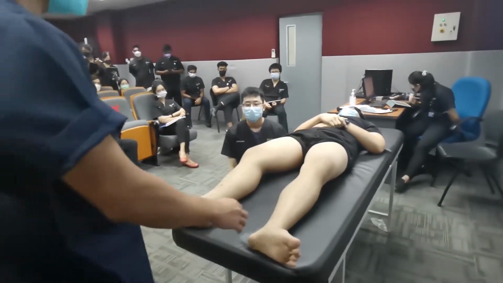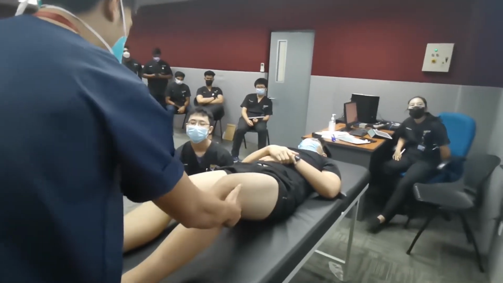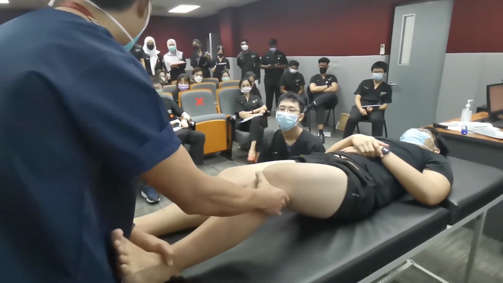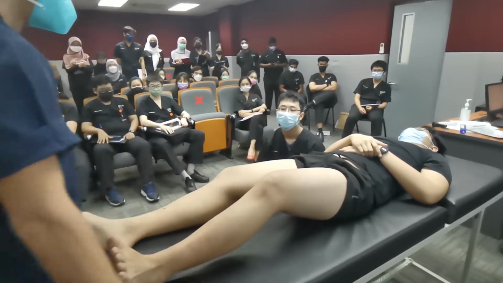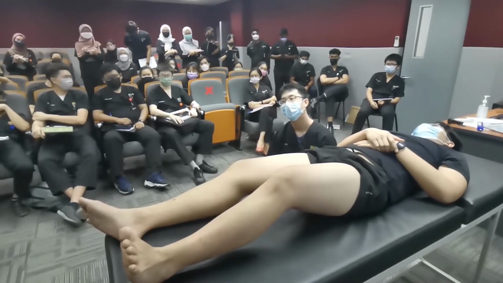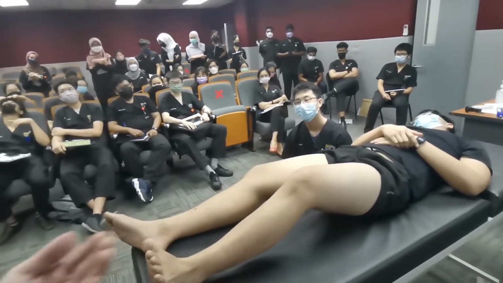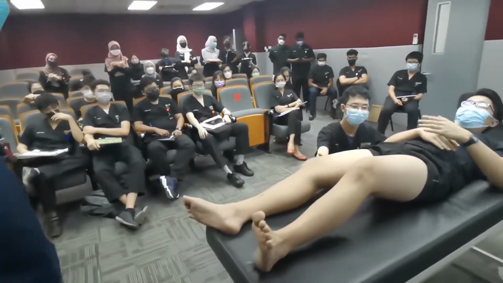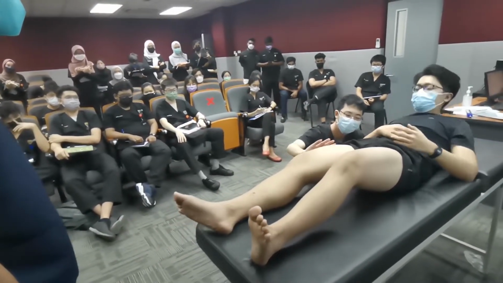But if the knee cannot extend, this one will look like this because the knee cannot extend, right? So how do you neutralize this? Patient to move towards the end. Yes. You move down a bit.